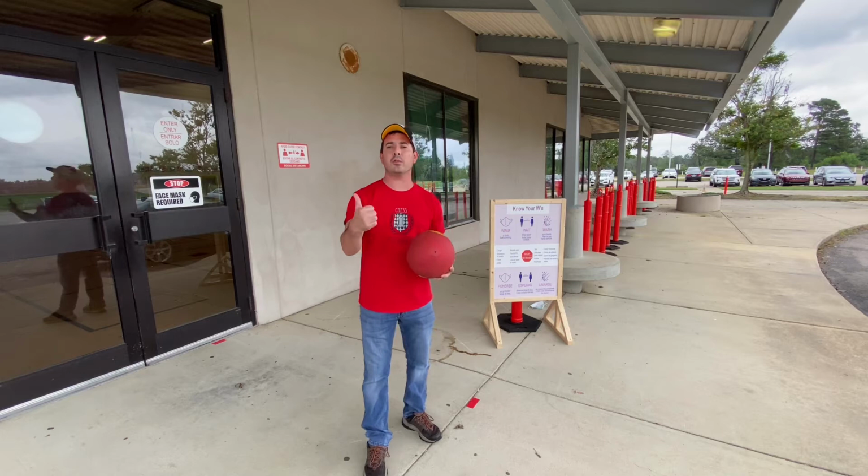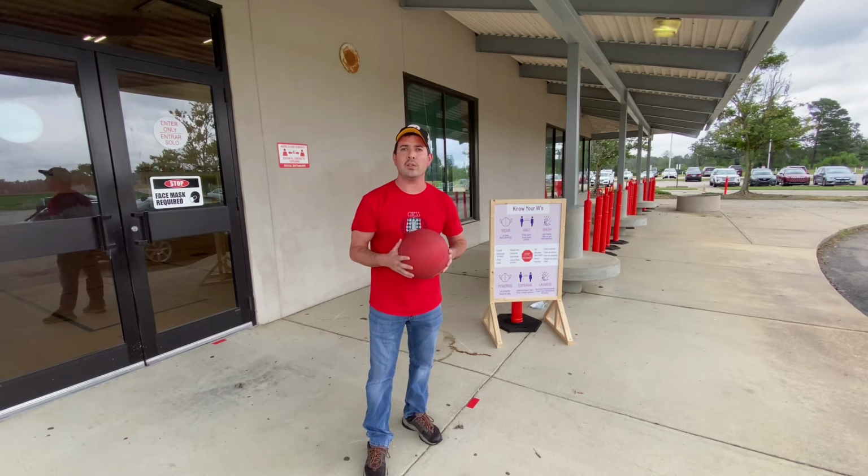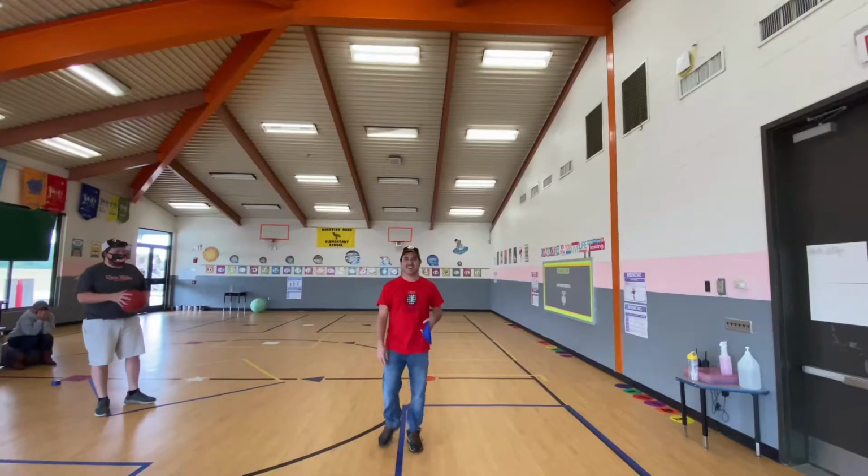Today we're going to have Mr. Futrell and Miss Danae practice this in the gym so we can see who has more force when throwing the ball. Alright, and we're going to start right now.